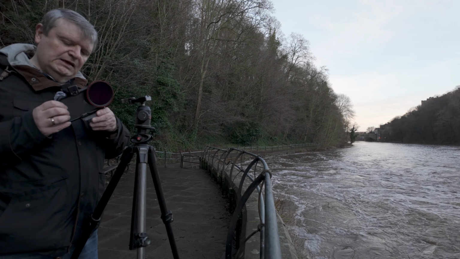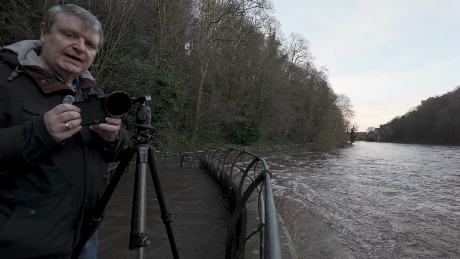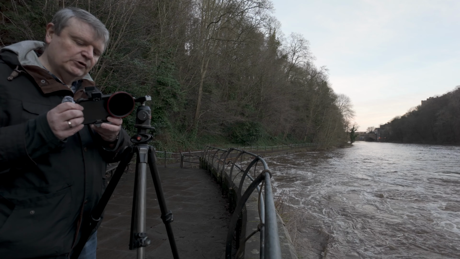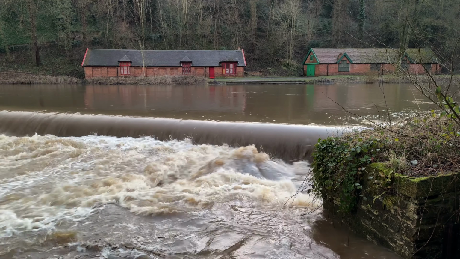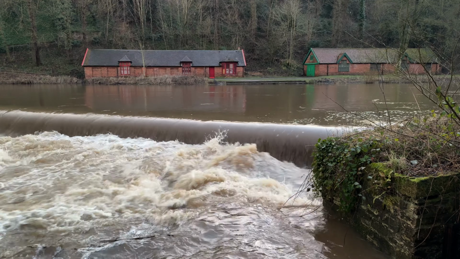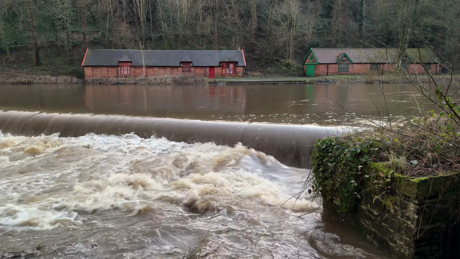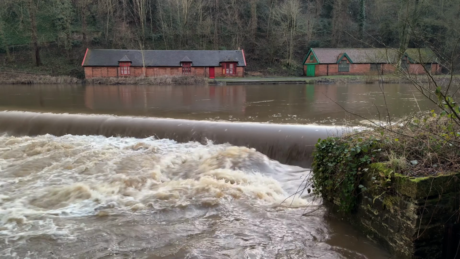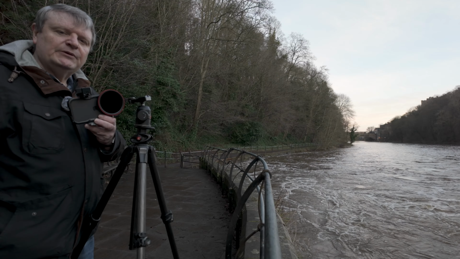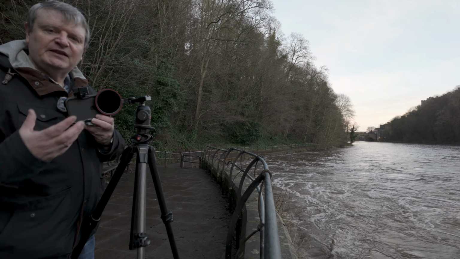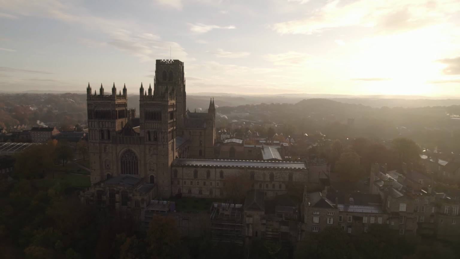So I've got the ND filter on the camera. I've got the apps already set in the same folder so I can access them easily. I've got some incredible rushing water from the River Wear. It's been heavy rain over the last couple of days, so there's plenty of water, and the snow's melting on the high ground, so that's all rushing down. So we've got plenty of fast flowing water in order to get this ethereal looking slow shutter speed. Light is lovely, so let's get on with it.